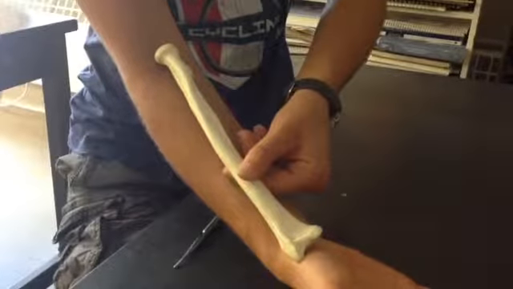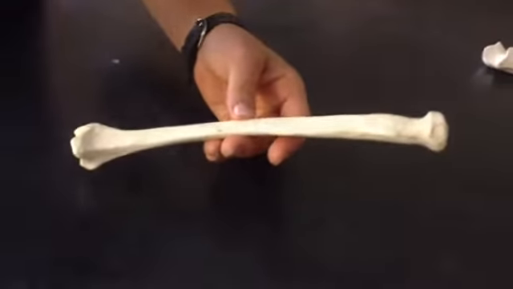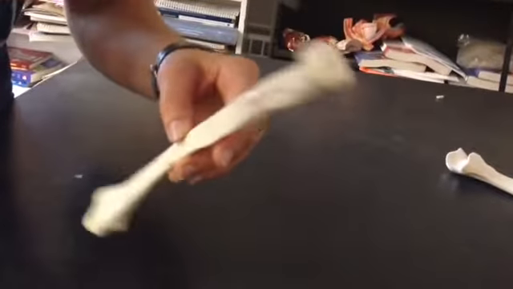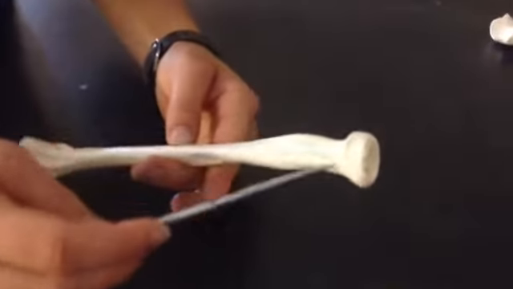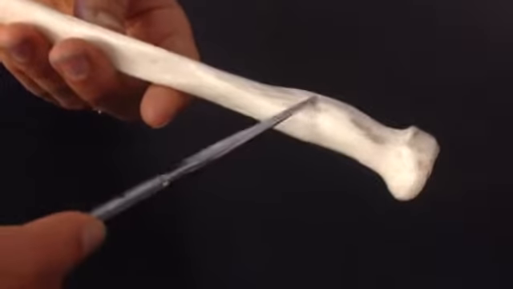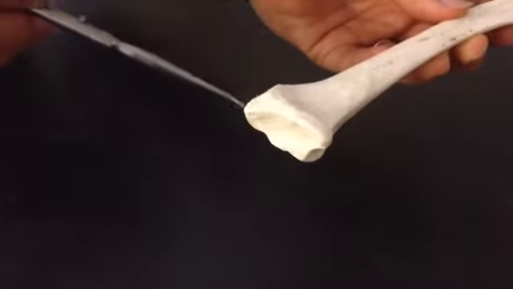Next we have the right radius. Starting at the proximal end, we have the head, which is this circular knob, and just below it is the neck. This bump here is the radial tuberosity, and down here we have the styloid process.